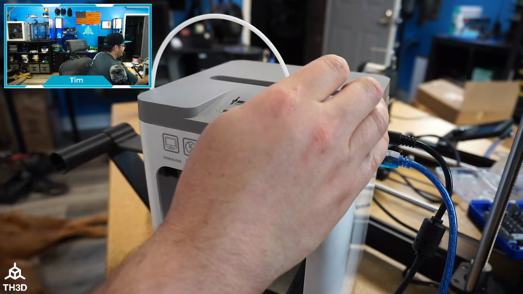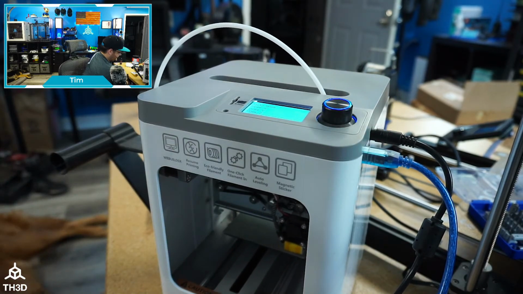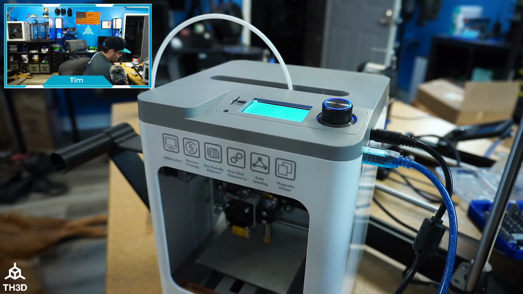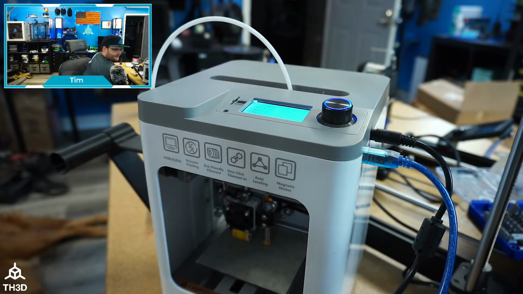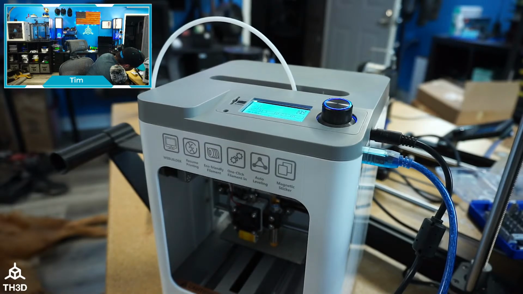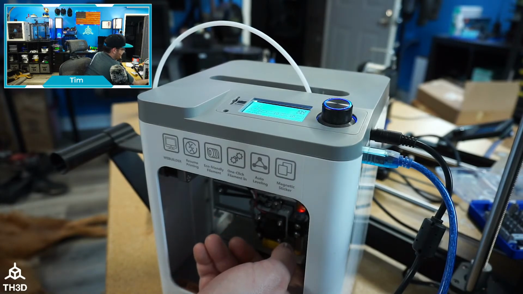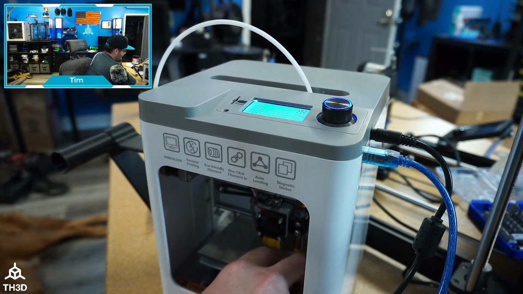Okay, so that works. Yeah, so it's all functioning correctly, as intended. I just realized my bed magnet is not centered on here.